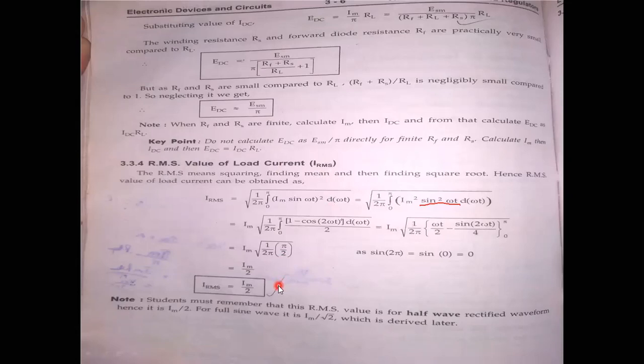VRMS equal to IRMS into RL. So Im by 2 into RL. What is Im? Already you found that Im equal to ESM by RS plus RF plus RL.